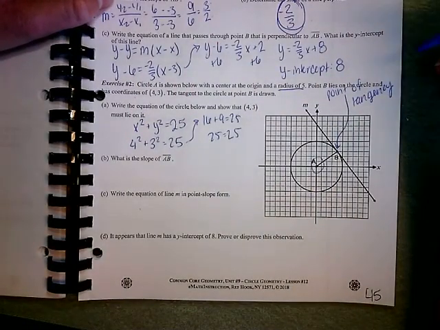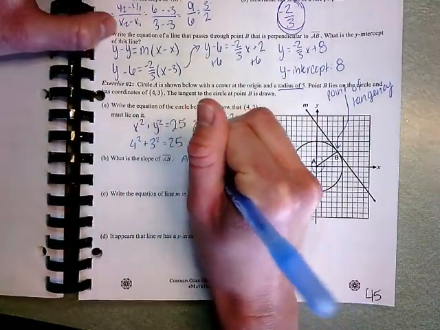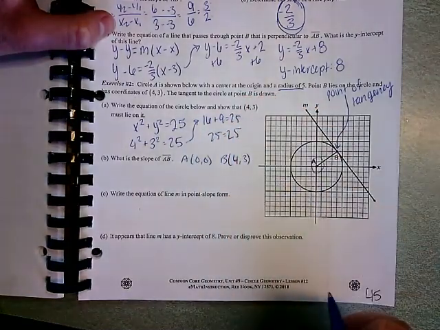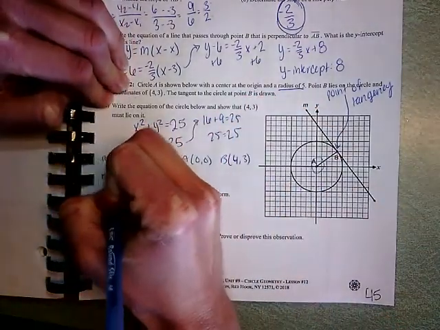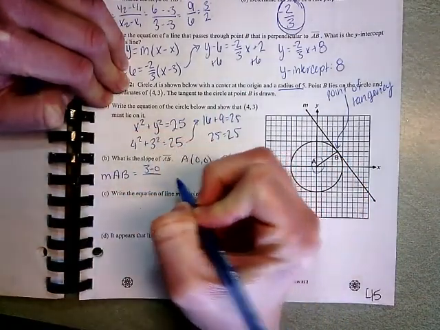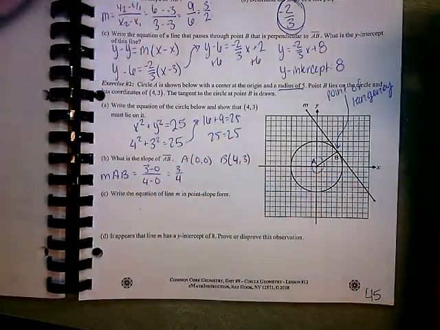Okay, so now we're going to find the slope of AB. So A is the center, and B is 4, 3. So we get 3 minus 0 over 4 minus 0. So our slope of AB is 3 over 4.